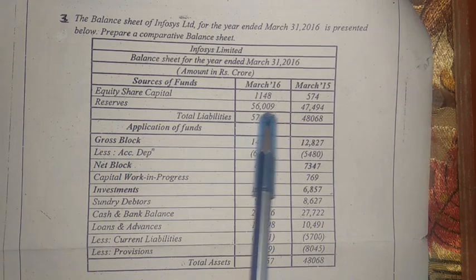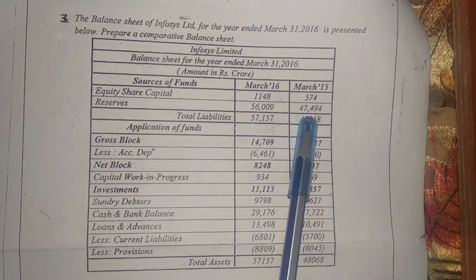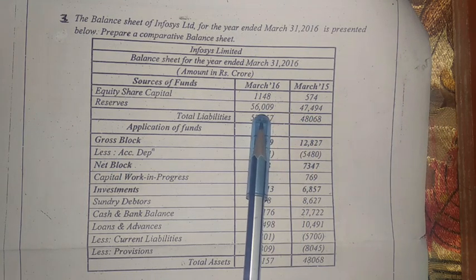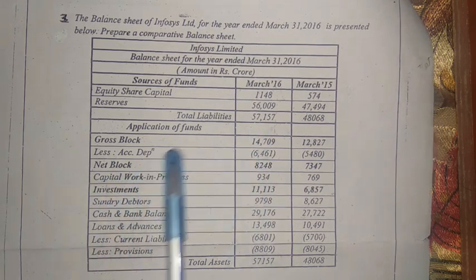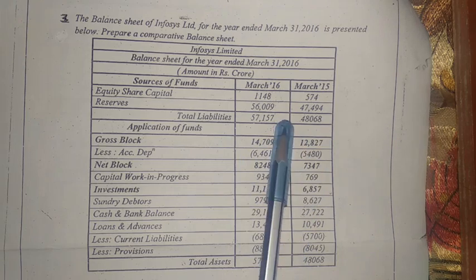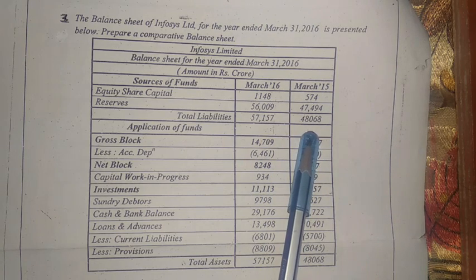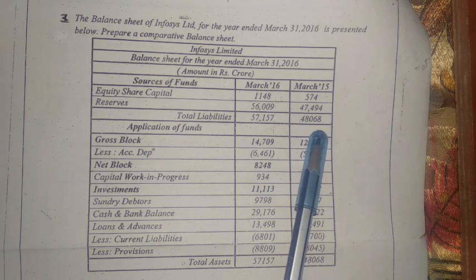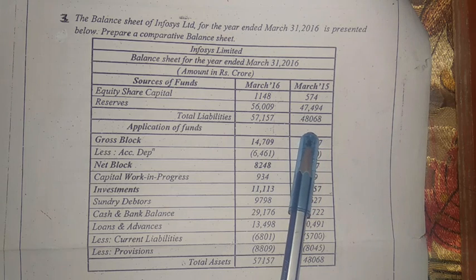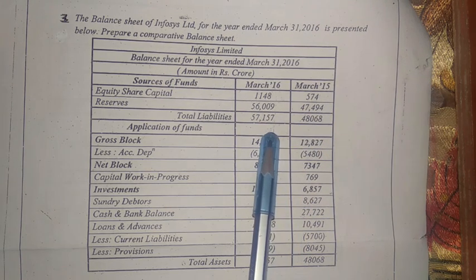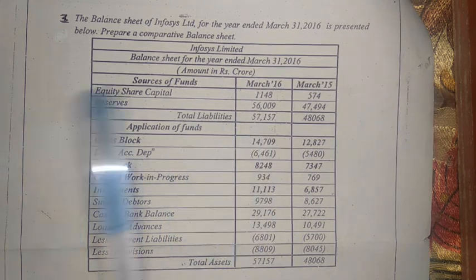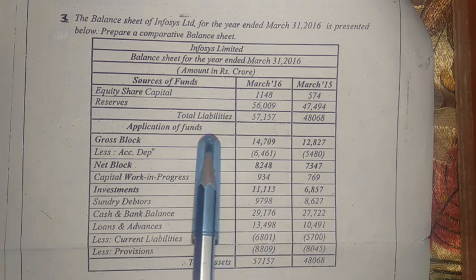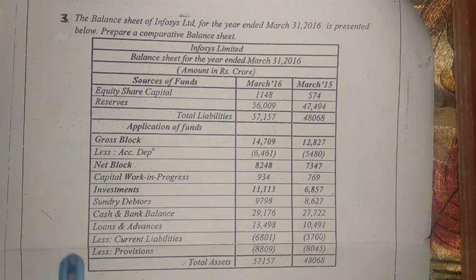Reserves in the base year 47,494, and in the current year it increases to 56,009. So total liability, in the base year it was 48,068, and in 2016, the current year, it increases to 57,157. So we have to calculate the changes in rupees and in percentage.